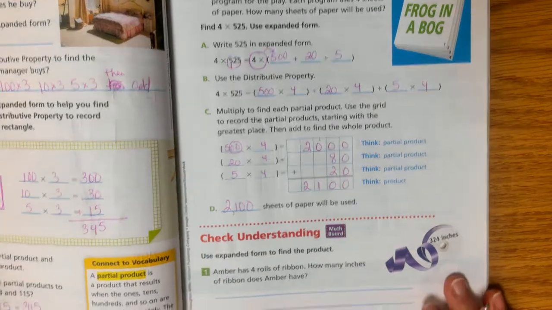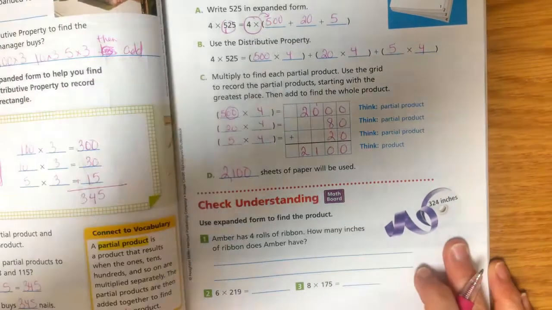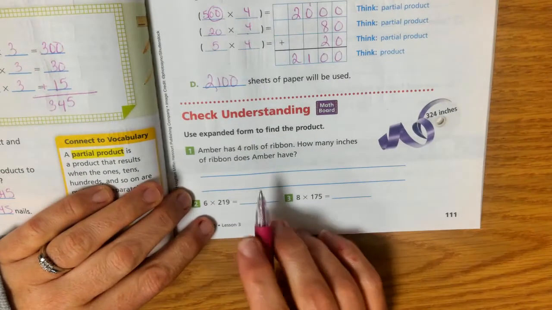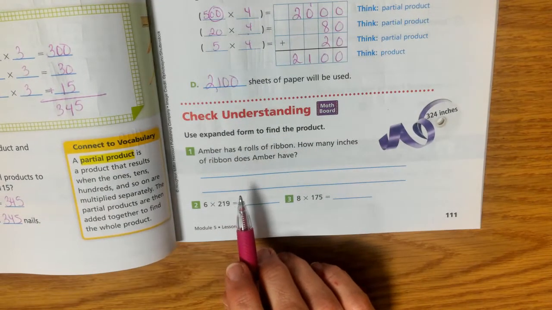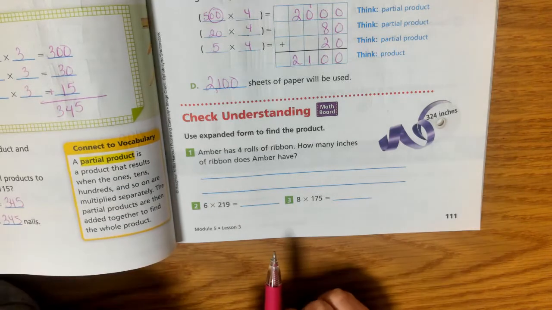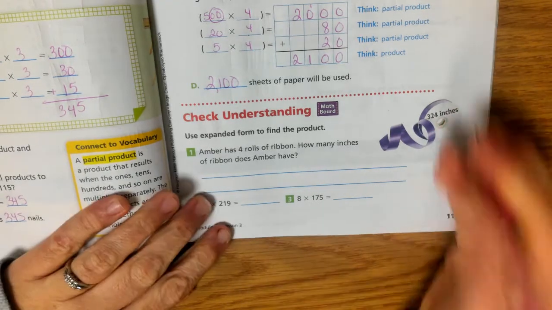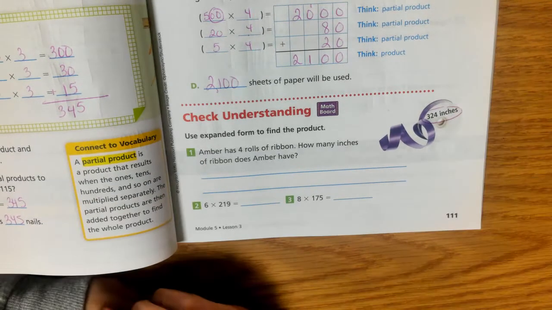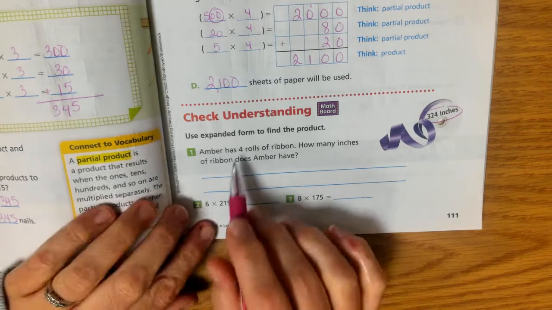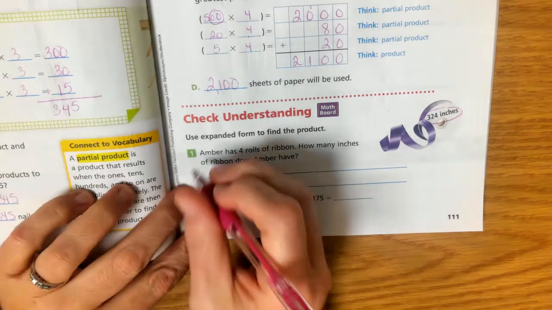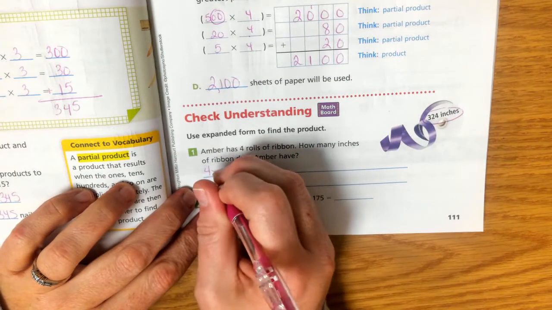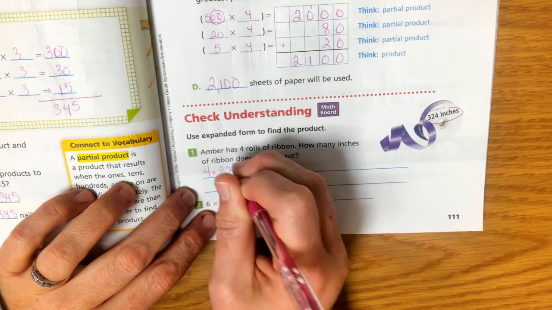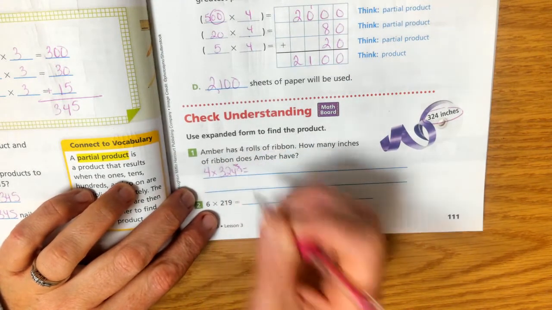So now we're going to do some checking for understanding. So Amber has 4 rolls of ribbon. How many inches of ribbon does Amber have? Well, where does it tell us how much ribbon is in one roll? Oh, right over here on our picture. 325 inches in one roll, but Amber has 4 rolls. So our problem is 4 times 324. Oops, I was getting ahead of myself.